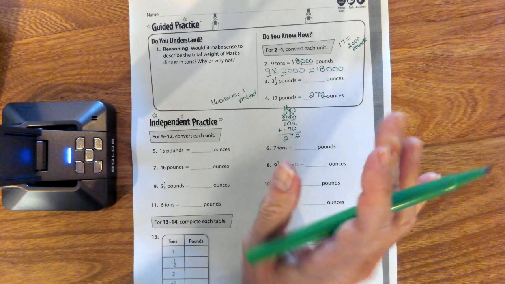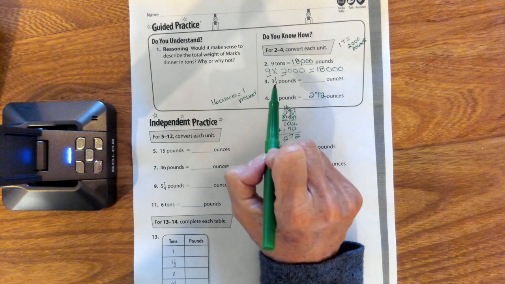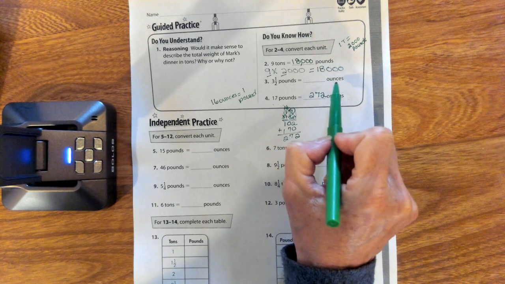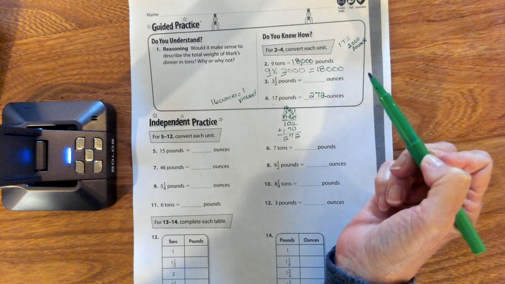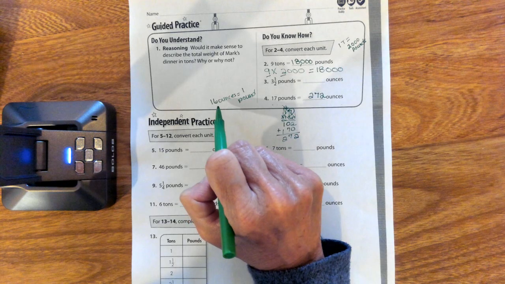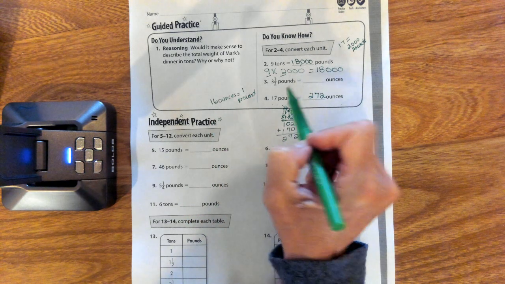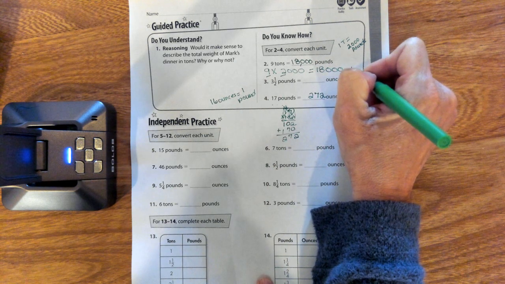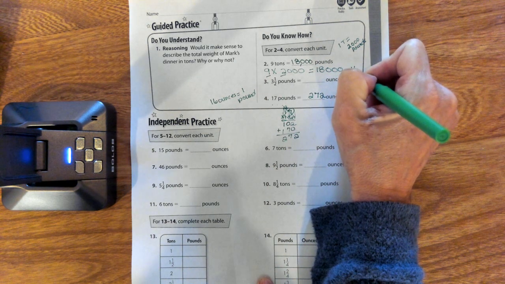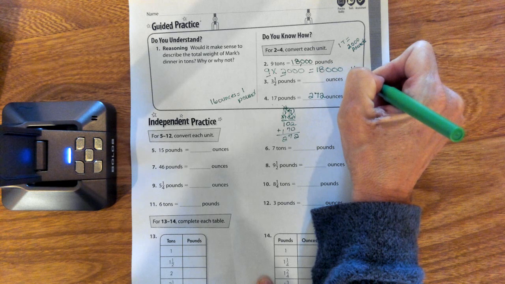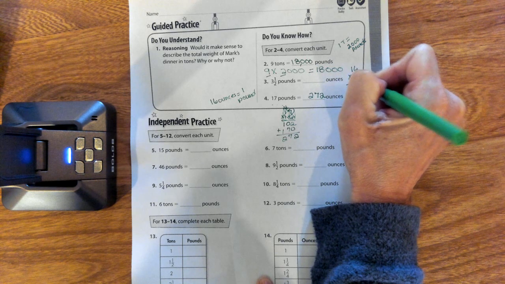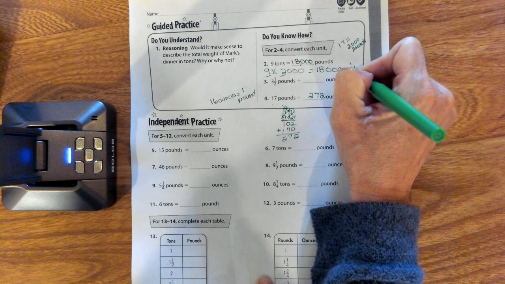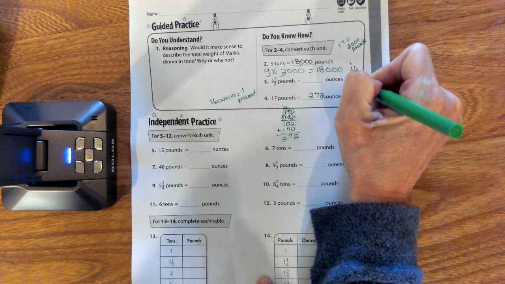It's still a pretty simple problem to work. We have 3.5 pounds, which we're wanting to convert to so many ounces. Remember your fact, 16 ounces equals 1 pound. So we need to take 16 times 3 since we have 3 pounds. So over here we can do our 16 times 3. 3 times 6 is 18. Carry your 1. 3 times 1 is 3, plus that 1 is 48.